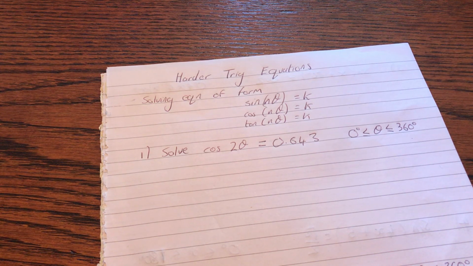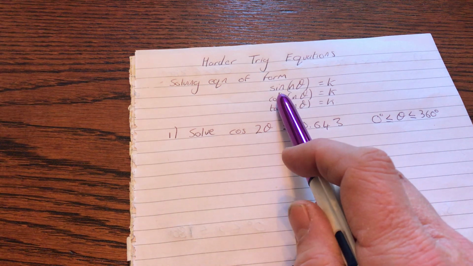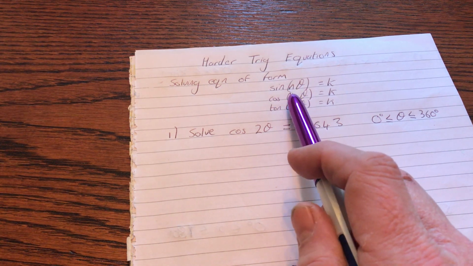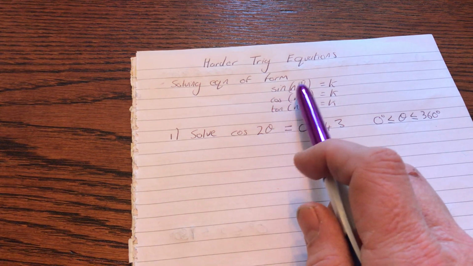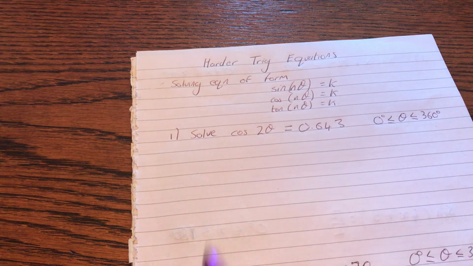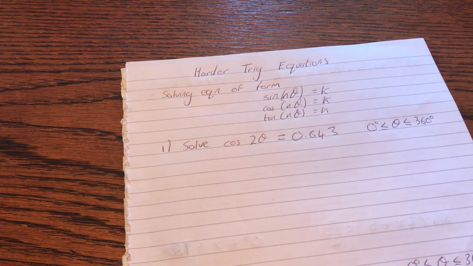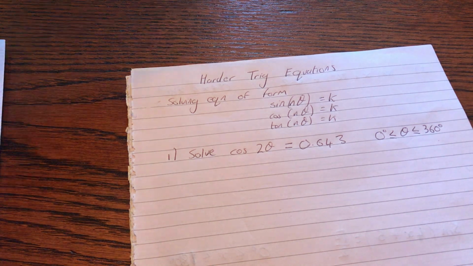Hello, welcome to this session on harder trig equations, which follows on from the previous session on solving trig equations. Let's have a look at some examples. First of all, though, we're going to be solving equations where we've got some kind of number in front of theta. So sine n theta equals k, cos n theta equals k, and tan n theta equals k. But let's dive in and have a look at what we're looking at here.